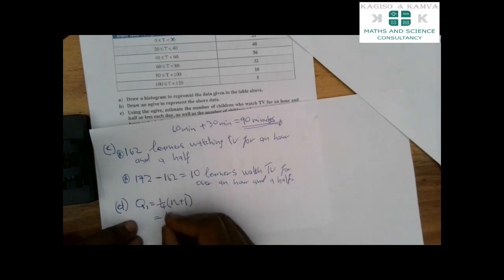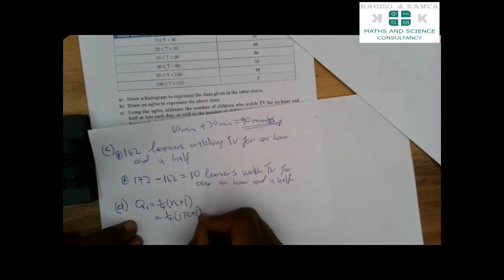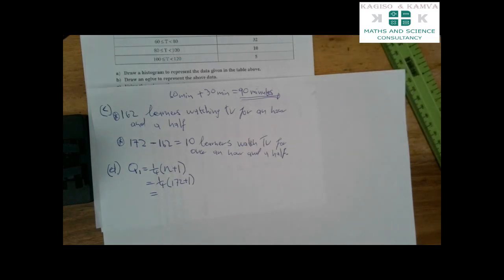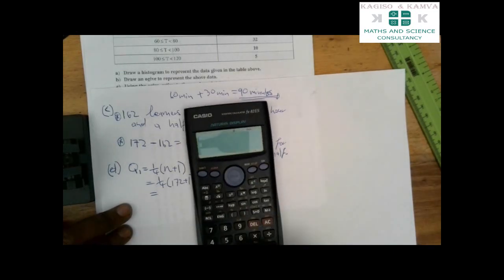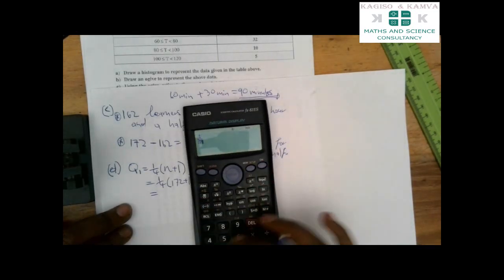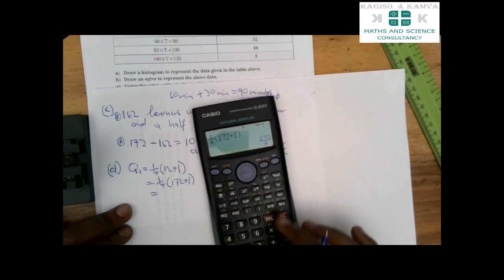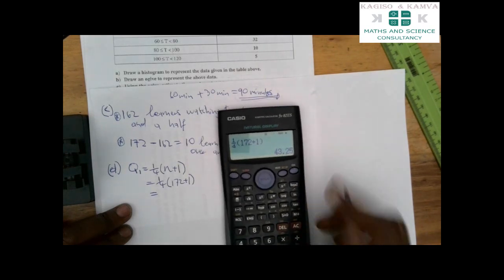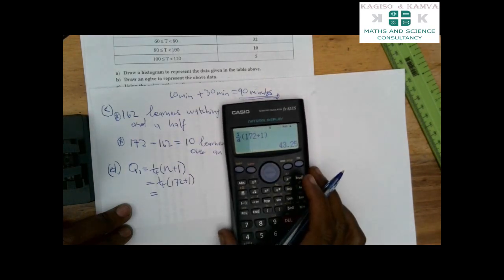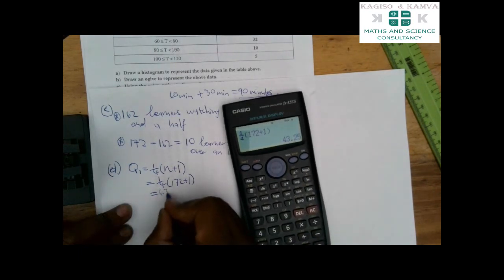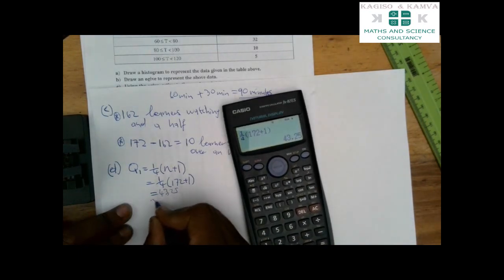I'm going to say this is 1/4 of (172 plus 1). Now I will get the position of the first quartile. You will see 1/4 of (172 plus 1), like that. So I'm going to get 43.25. Okay, that is 43.25, which is approximately 43.